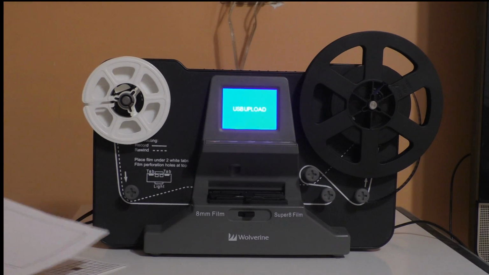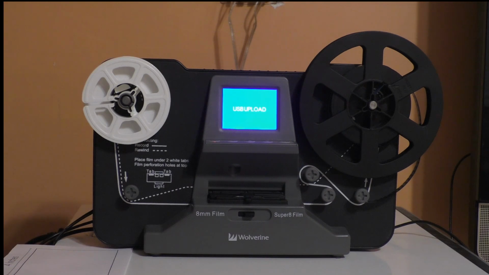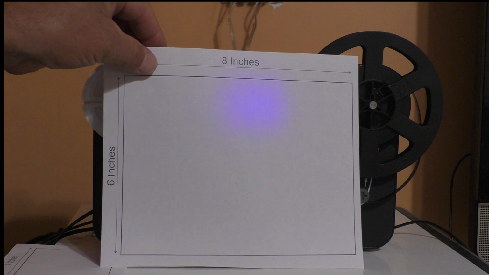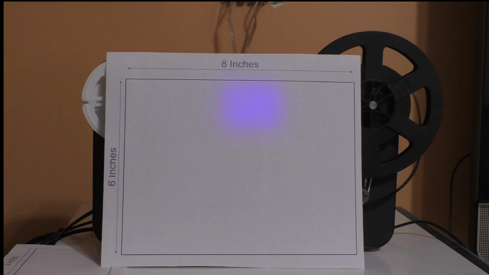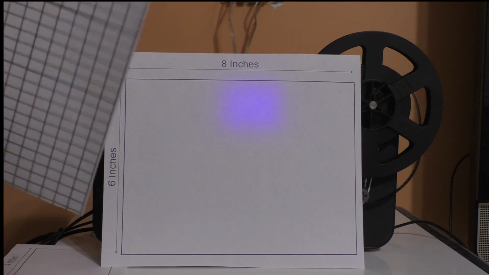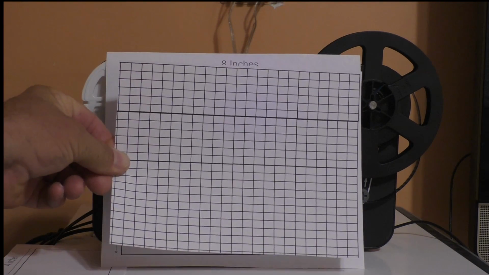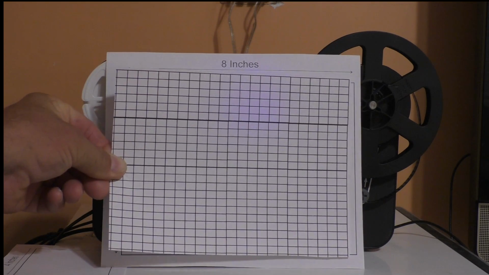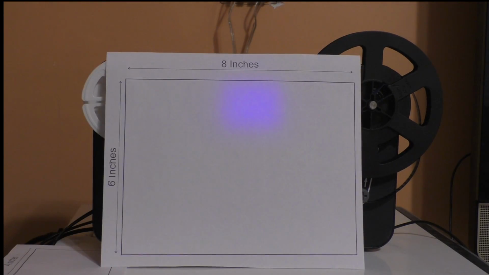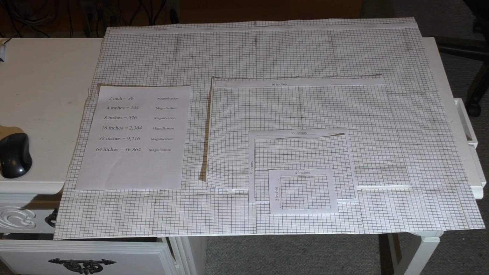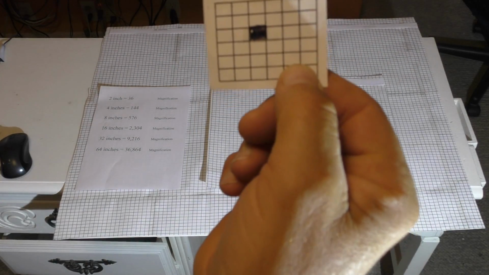Now we are going up to the size that Mikey's been watching it on. Mikey's been watching it on an 8 by 6, and it turns out an 8 by 6 is magnifying it, and I'm just using this as a representation to show you each frame, by 576 times. And now we're going up to the next size. So let's take a look at what's been happening to Mikey.